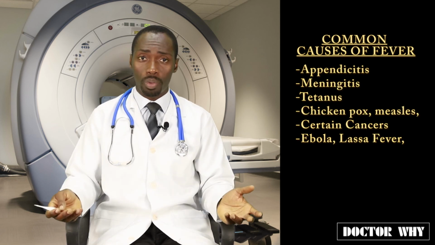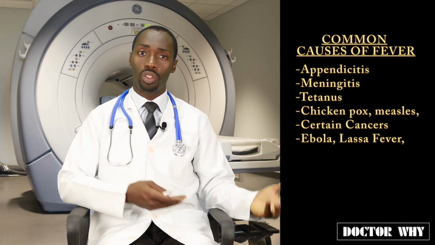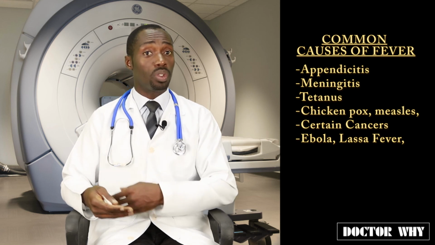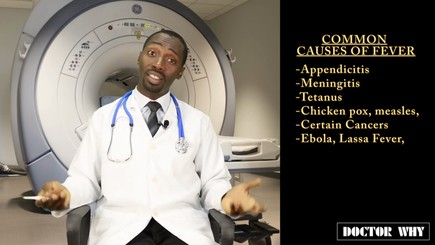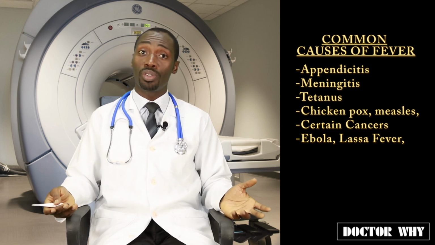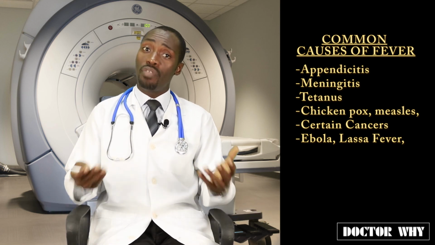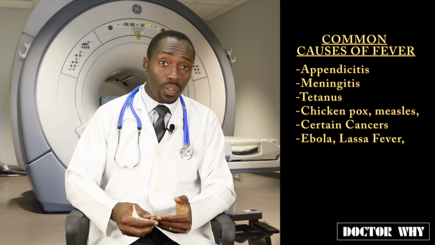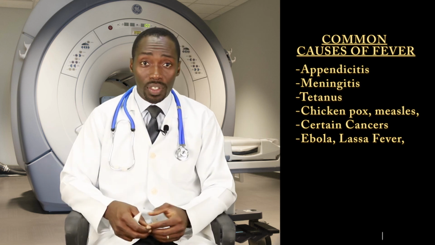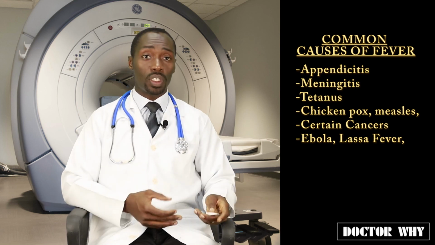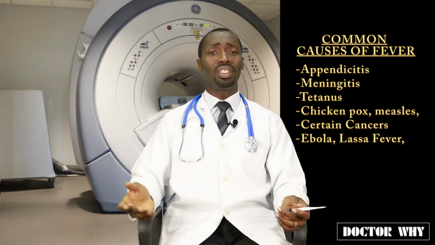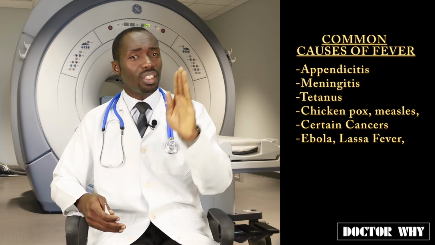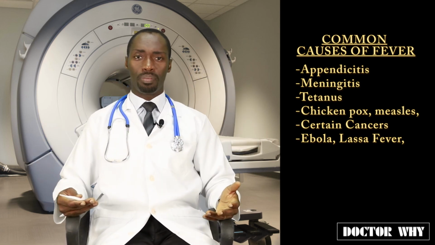Appendicitis, I'm very sure some people know what we're talking about. People who have had a surgery for appendicitis before will know that it can cause fever. Meningitis, what in Yoruba people will call yerun, can cause fever. Tetanus can cause fever. Measles can cause fever. Chickenpox can cause fever. Even some kind of cancers can cause fever. Ebola can cause fever. Even Lassa can cause fever. Now, all these things can cause fever.